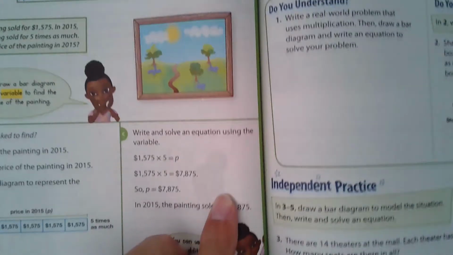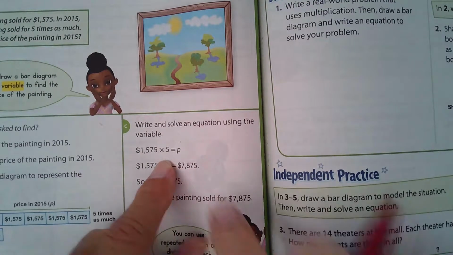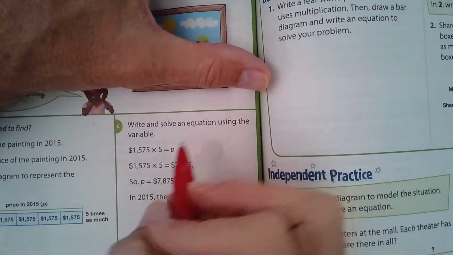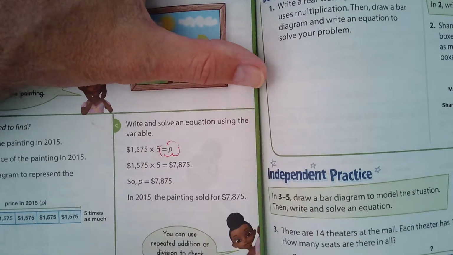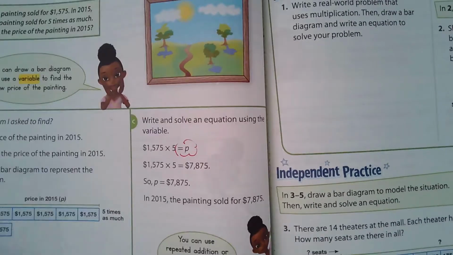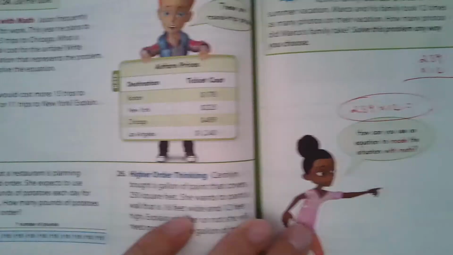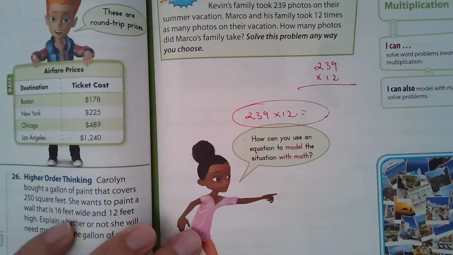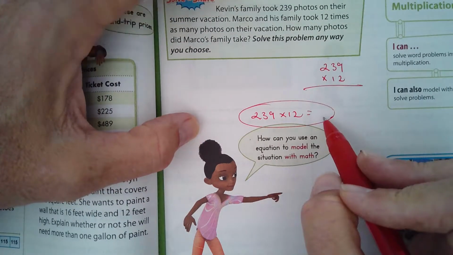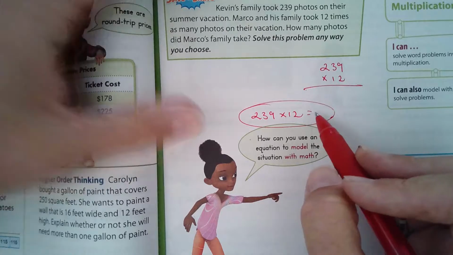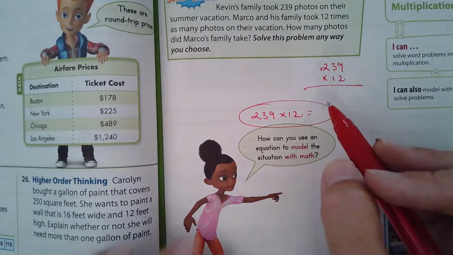Here they've done an equation, and pay attention to this. In the equation, they're using a letter, P for price, okay? And that's okay, and you guys probably want to get in that habit. I didn't do that here, I probably should. I'm going back to the first page. 239 times 12 equals, and I'll put a letter to represent whatever the answer is going to be.